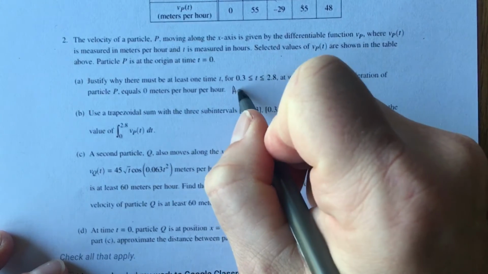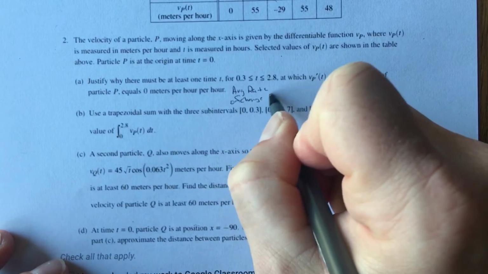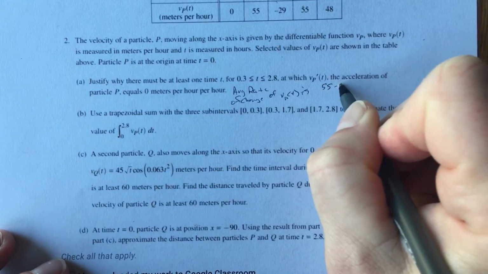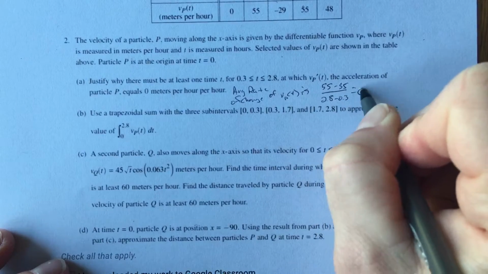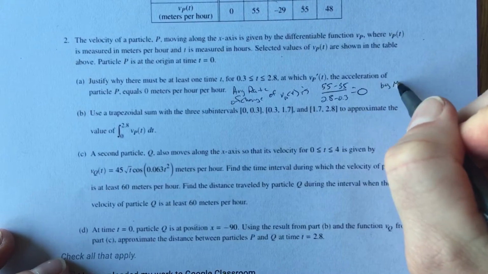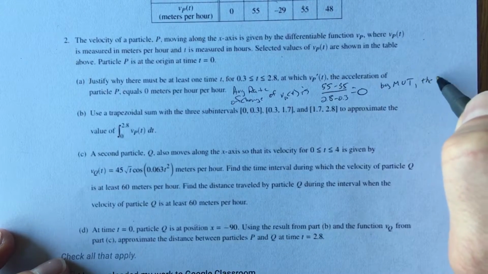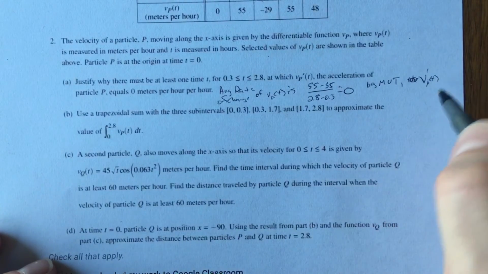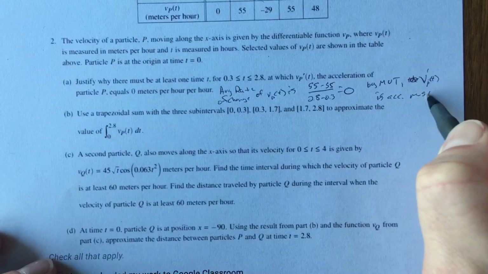So the average rate of change of VP(t) is 55 minus 55 over 2.8 minus 0.3, which is equal to 0. By the mean value theorem, the acceleration, V prime P(t), or you can just say the derivative, which is acceleration, must equal 0.